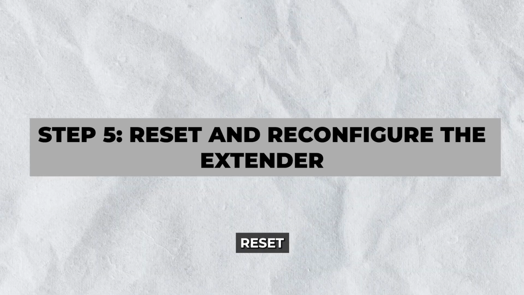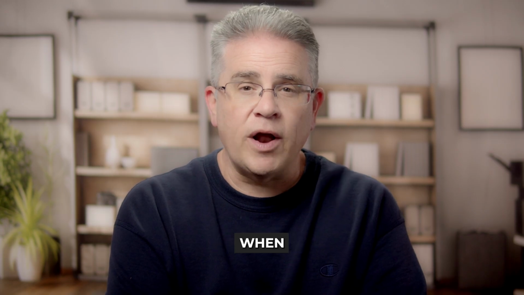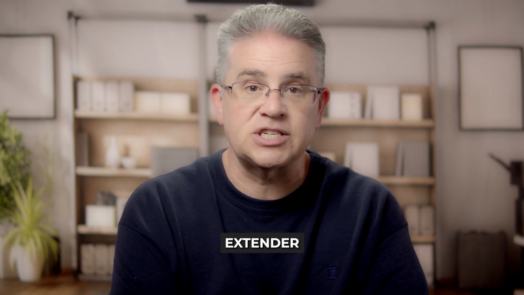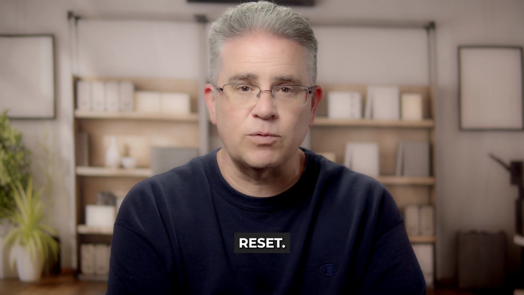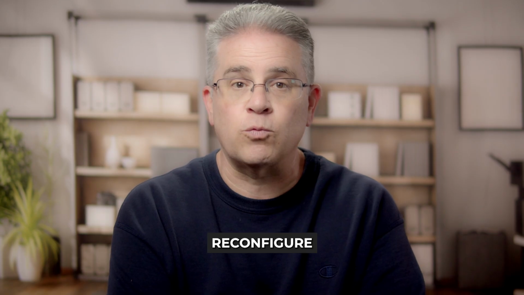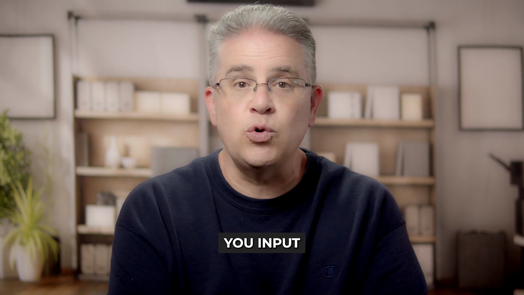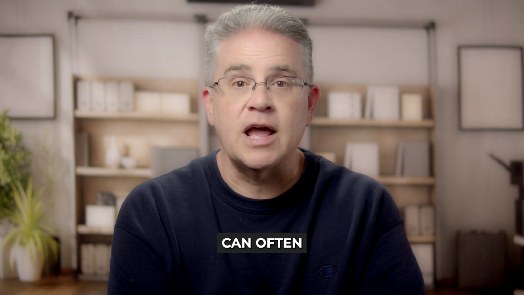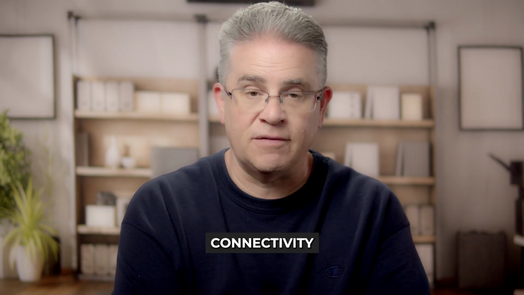Step 5. Reset and reconfigure the extender. When all else fails, resetting the extender to its factory settings might be necessary. Use a pin or paper clip to press the reset button on the extender for about 10 seconds. After the reset, go through the setup wizard to reconfigure the device. Ensure you input the correct Wi-Fi credentials during reconfiguration. A fresh start can often resolve persistent connectivity issues.